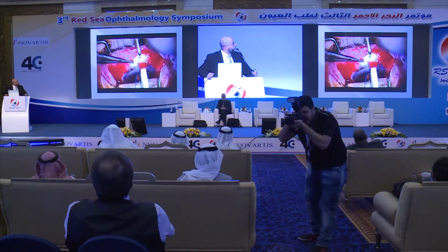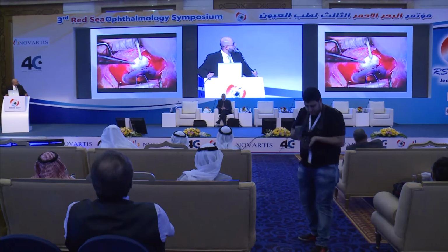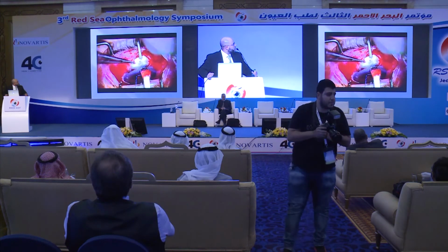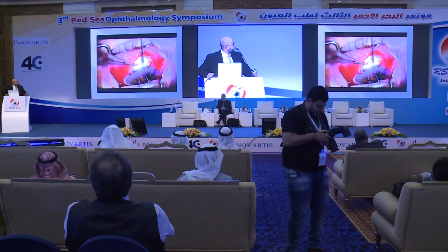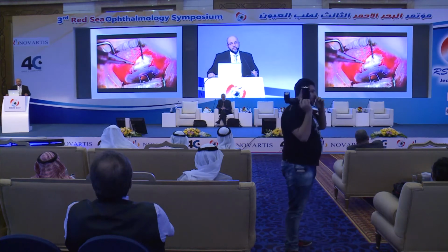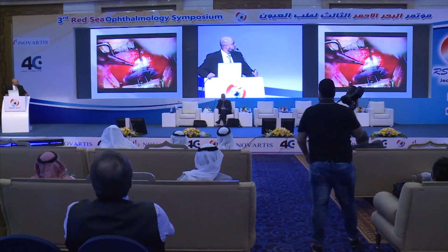With a 1.0 Sideport Mani blade, you fashion a scleral passage to just about the anterior chamber, at which point a 23 gauge needle is then used to actually enter the anterior chamber.